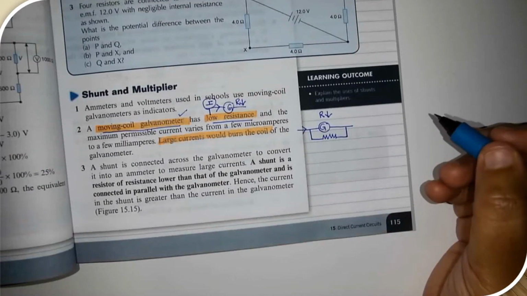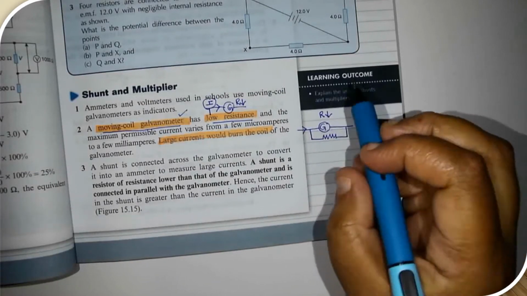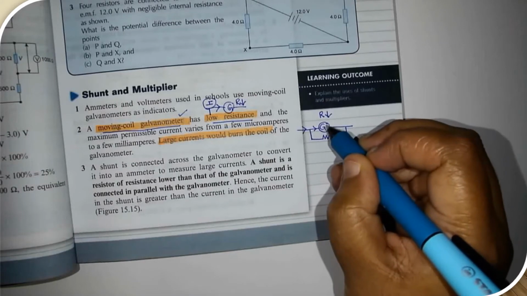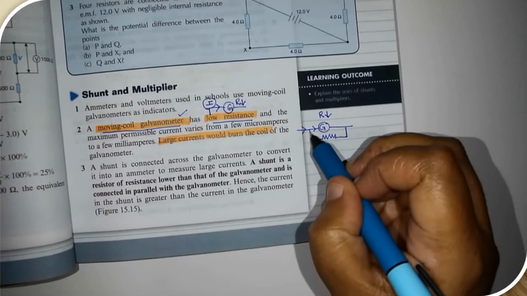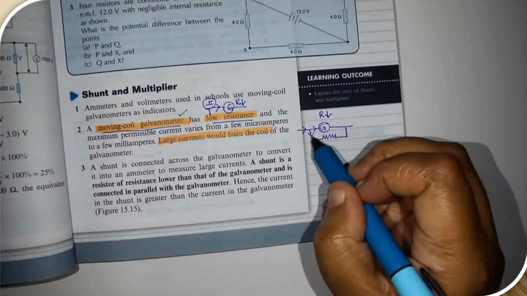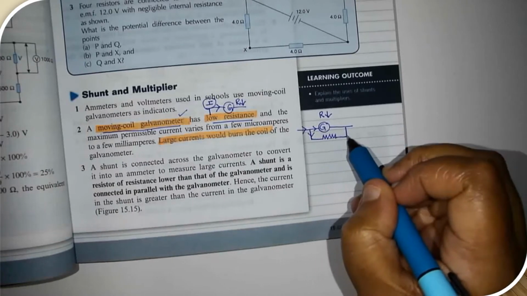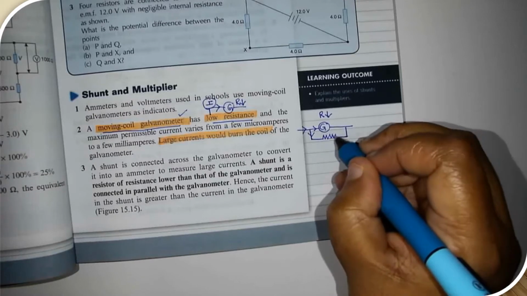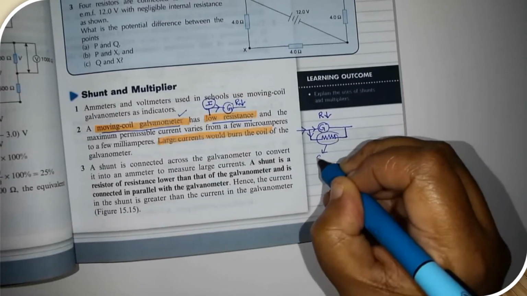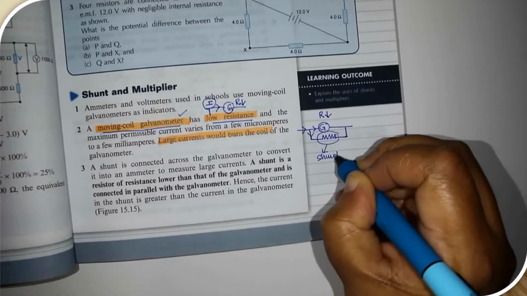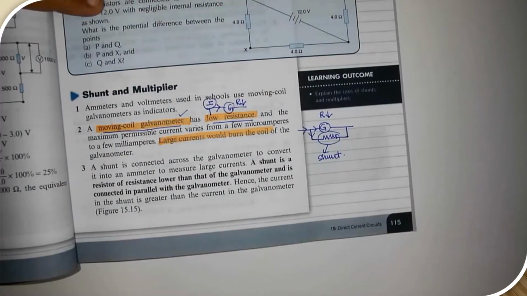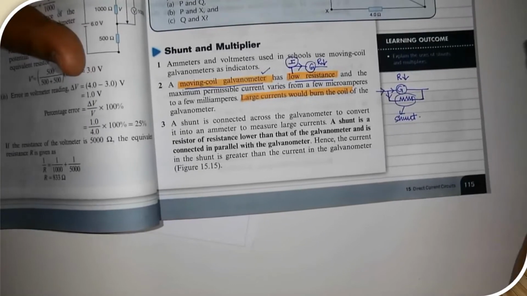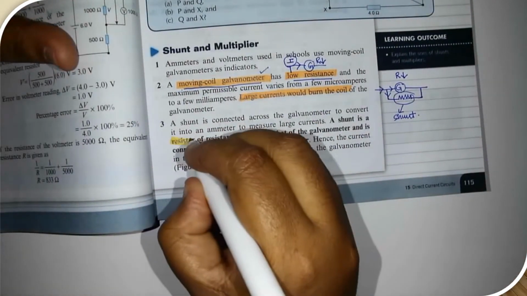Why we do so is, we want to direct only a small current into the galvanometer and direct the bigger value of current through this resistor. So this is called a shunt. Shunt is actually a resistor.